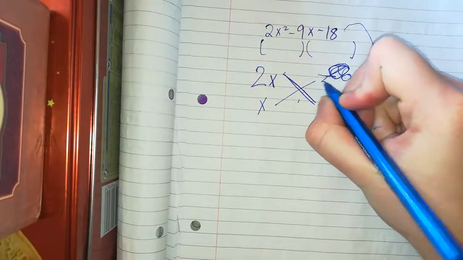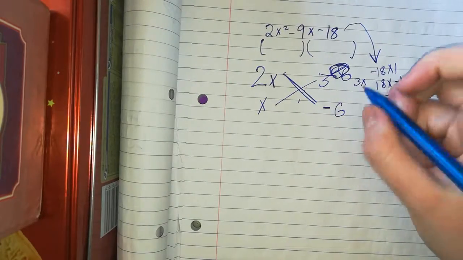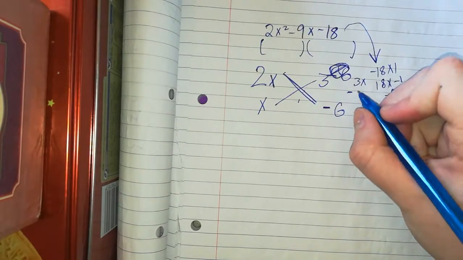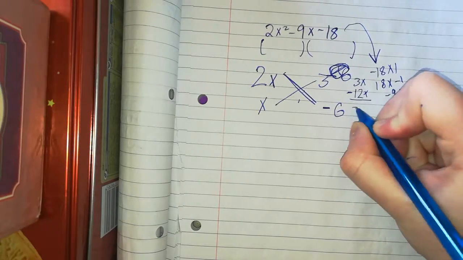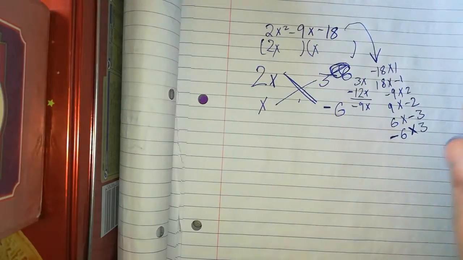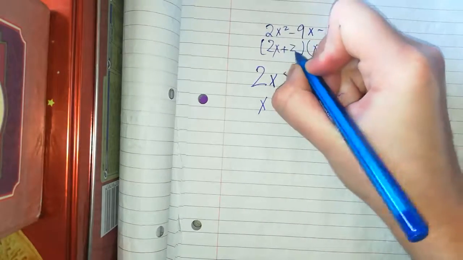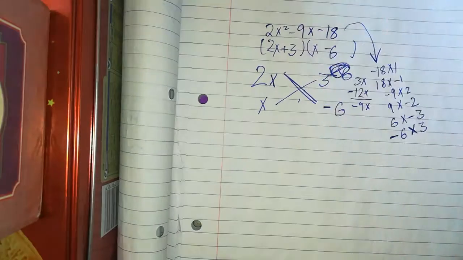So minus 6 here and 3. x by 3 is 3x, and 2x by minus 6 is minus 12x. That gives us minus 9x. So we have 2x in this bracket and x in the other. In the first one we put 2x plus 3, and in the second one x minus 6.